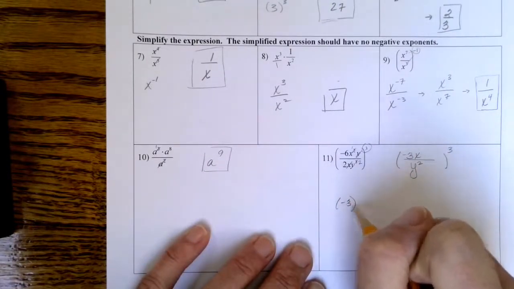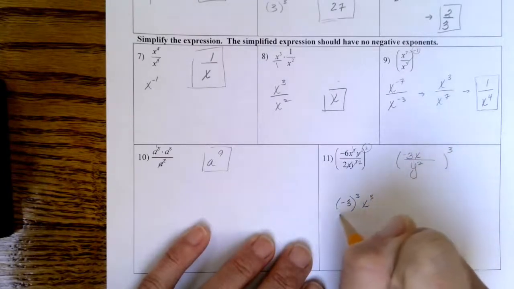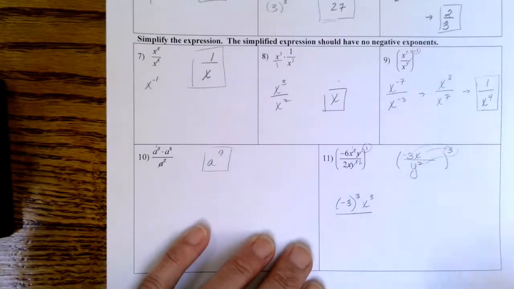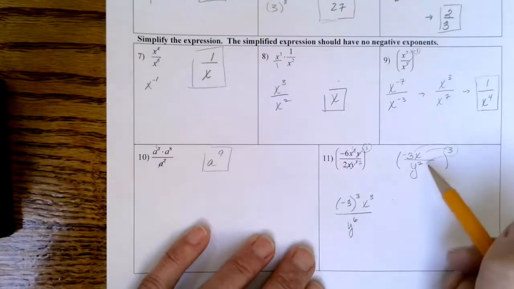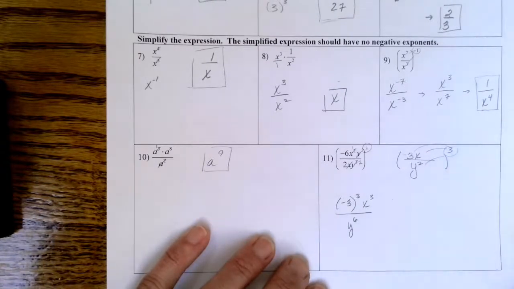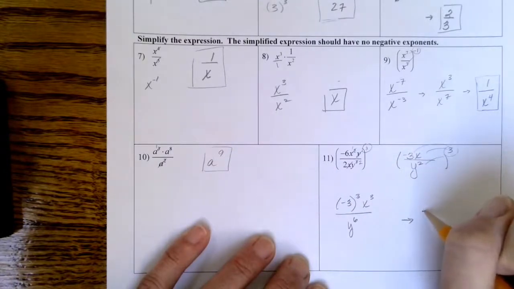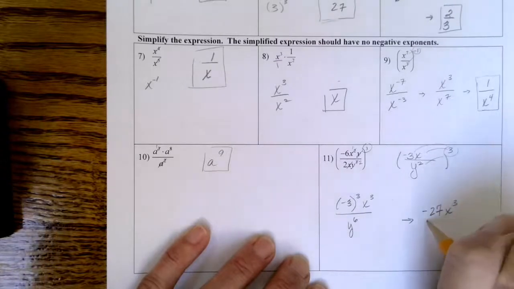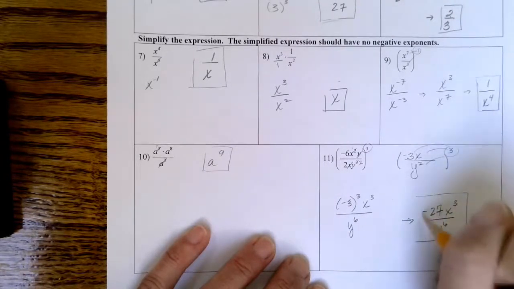So my -3 gets the third power. My x gets the third power because this 3 is shared to each of those values. So y becomes 6 because it's a power of a power. Very powerful, so I'm multiplying. When I go to simplify this value, -27 x to the third y to the 6th is my final answer.